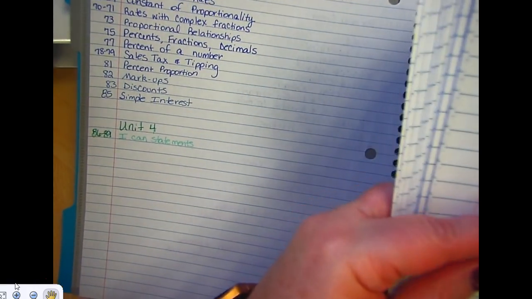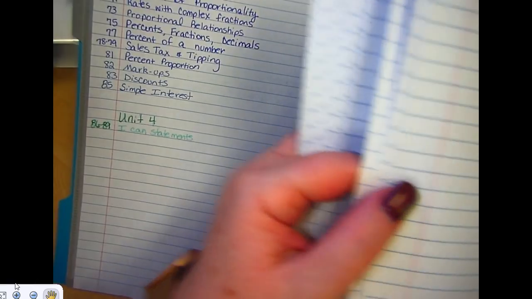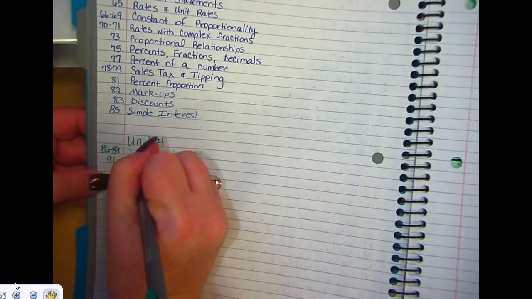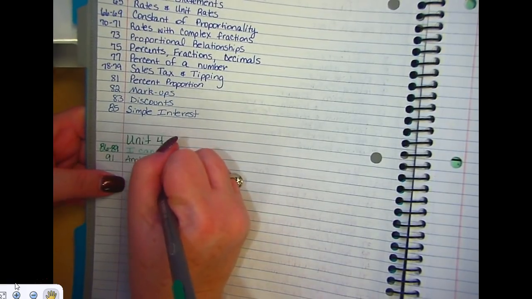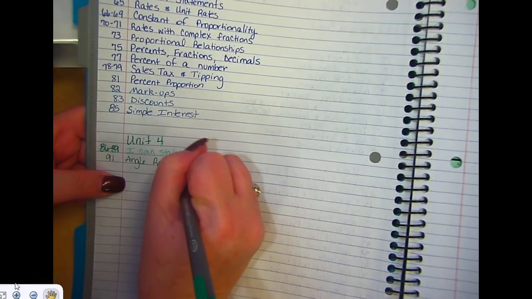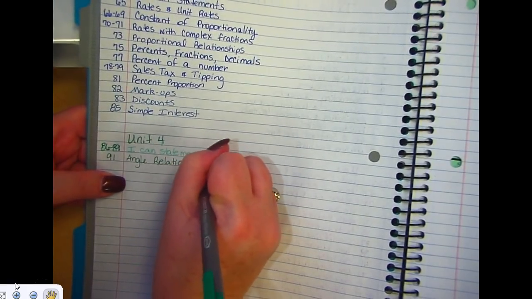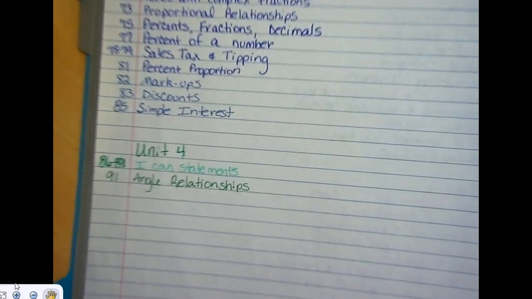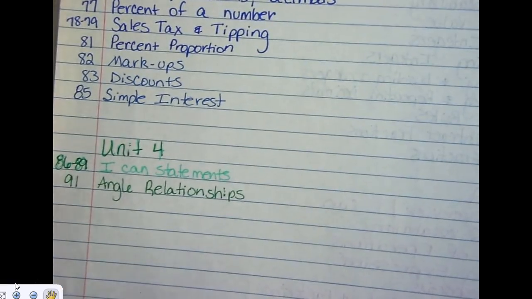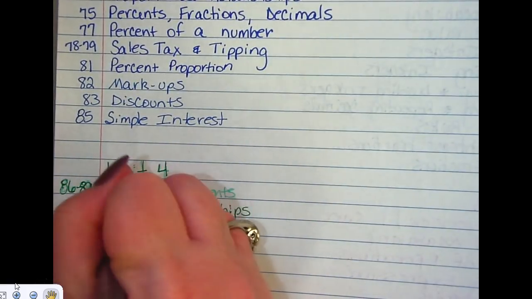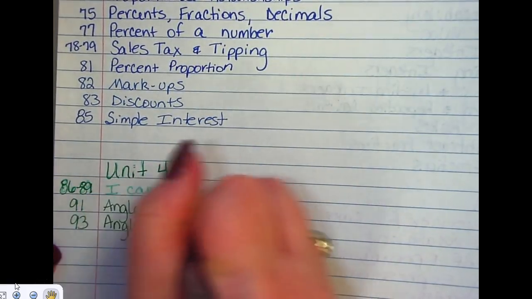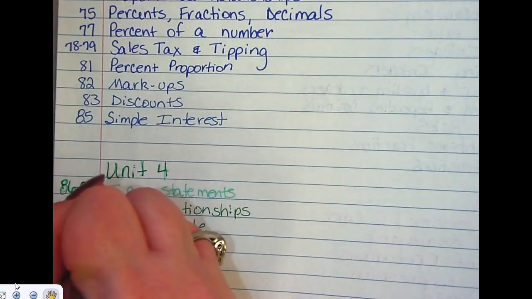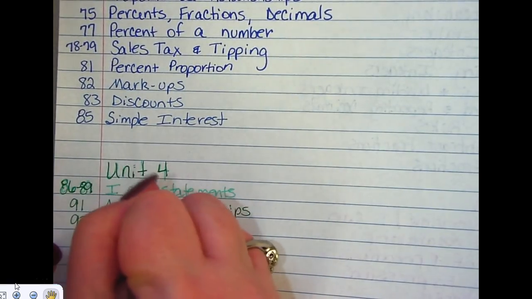Are we 91? 91 is angle relationships. 93 is an angle foldable. And then 95 was just complementary and supplementary.